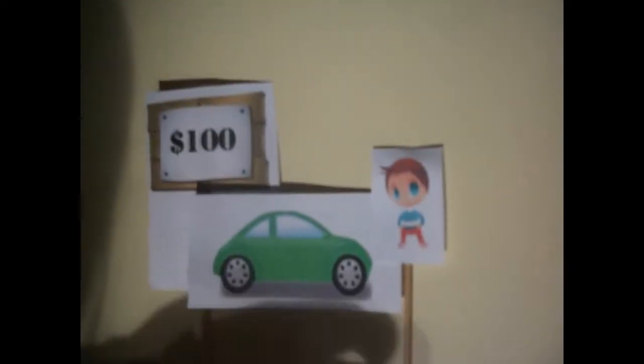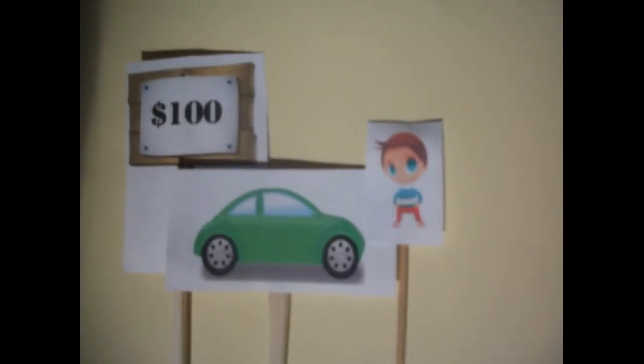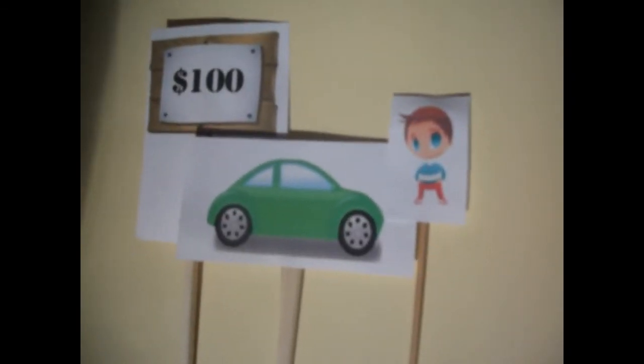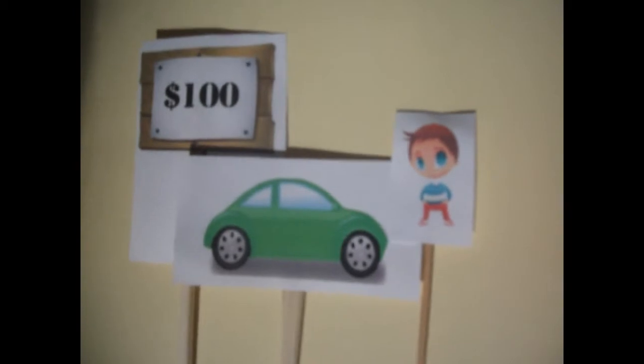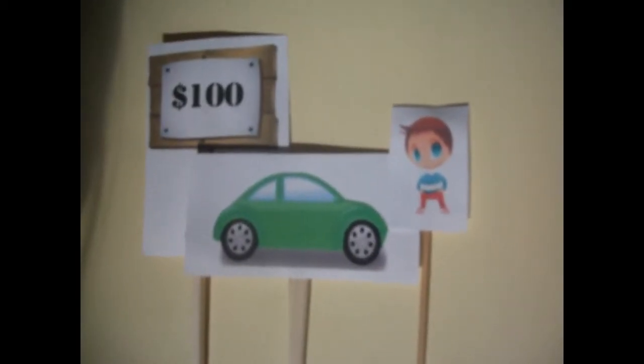Next, let us share with you how a difference in the proportion of income which the consumer spends on a good affects the PED of the good. As you can see here, purchasing a car at $100 will take a greater proportion of John's income as compared to buying a salt bottle at $5.